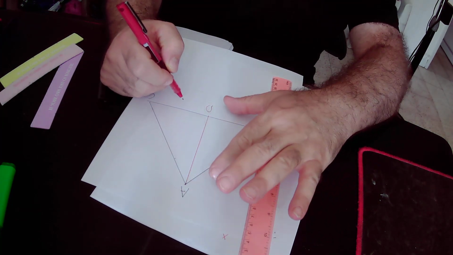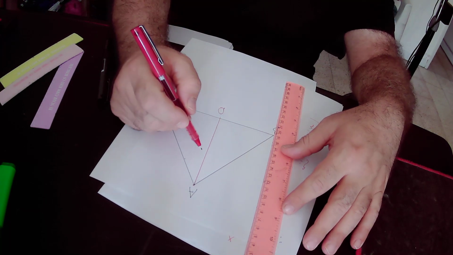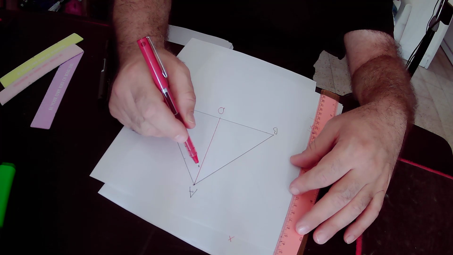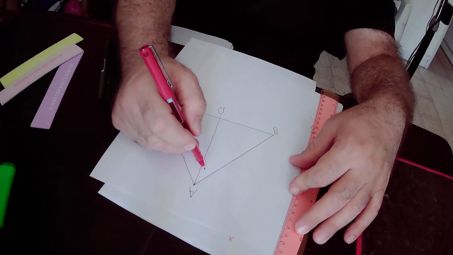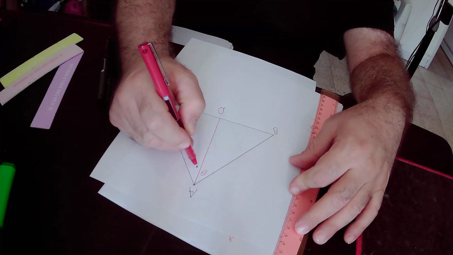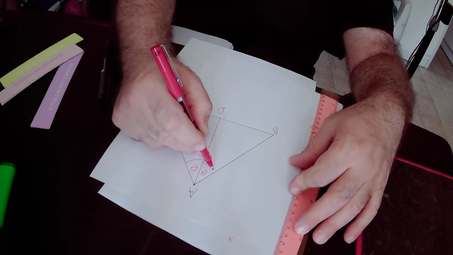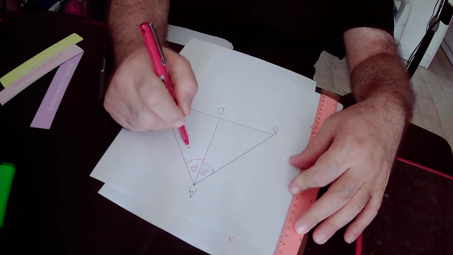AD, this line segment, is angle bisector, that is to say it divides angle BAC into two equal parts. That angle will be equal to theta, and this angle will be equal to theta.